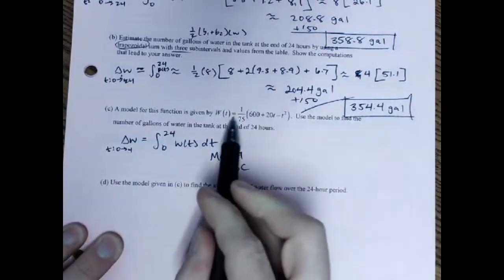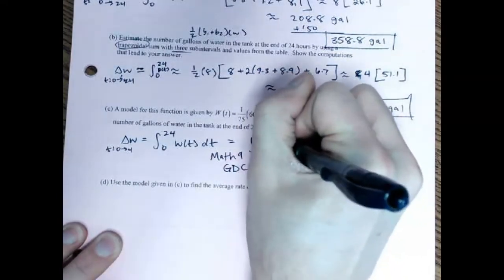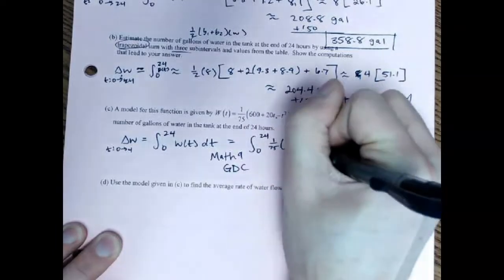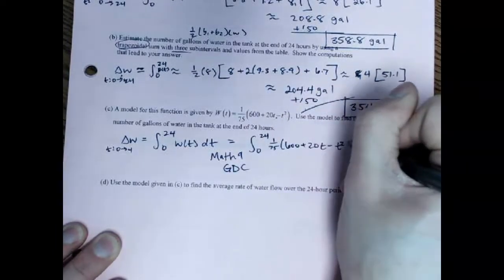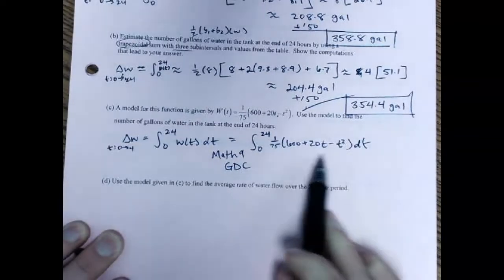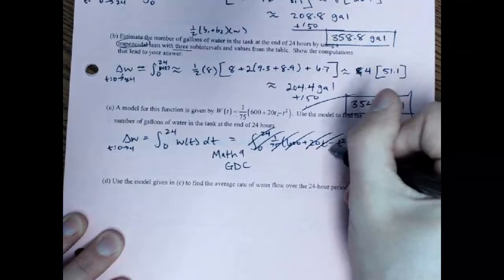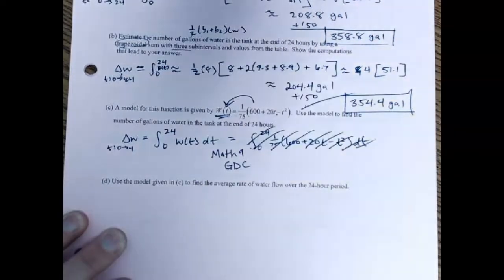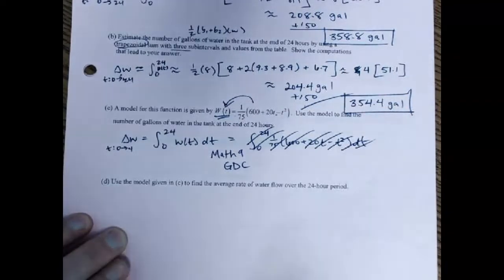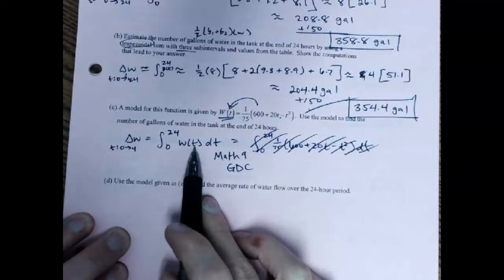If you have the function that's named, you don't have to rewrite it. If you wanted to, you could do 1 over 75, 600 plus 20t minus t squared. You could go through and write out that whole function again, but you don't have to. If the function is named for you, you're welcome to just use the name of it, right? It saves you some time on these free response questions on the AP exams. Don't write out W, just write W, right?